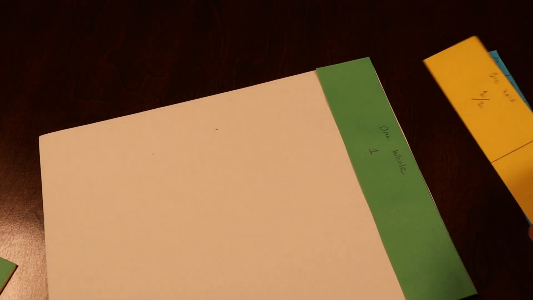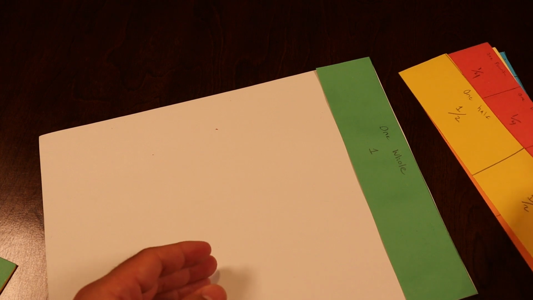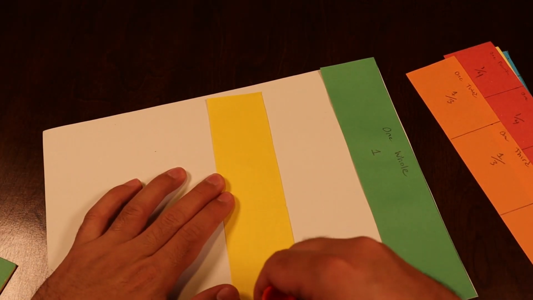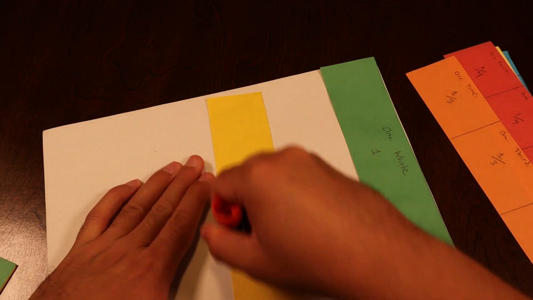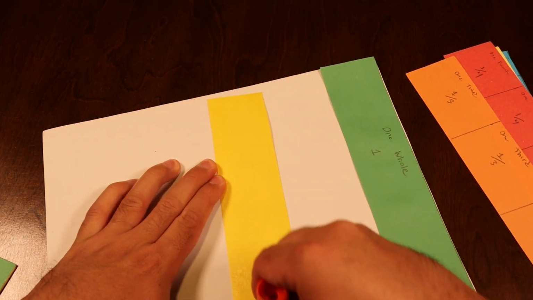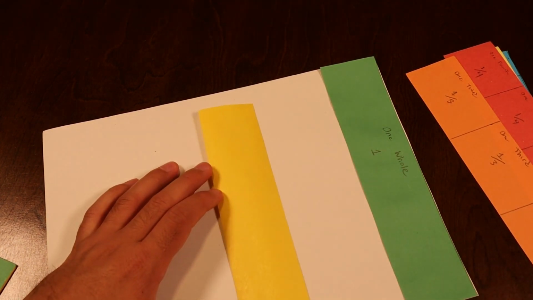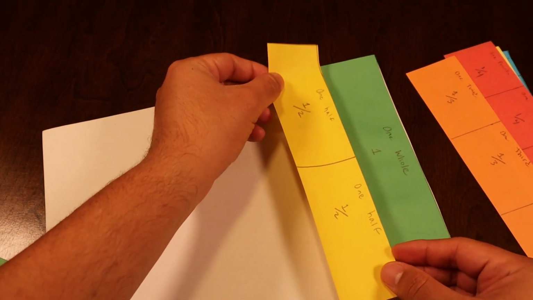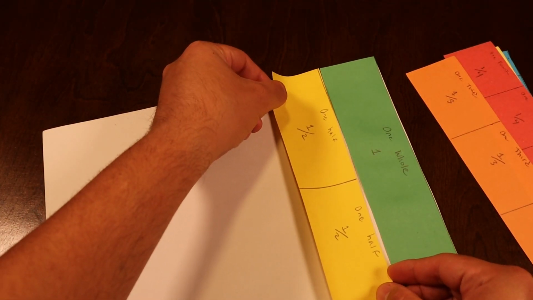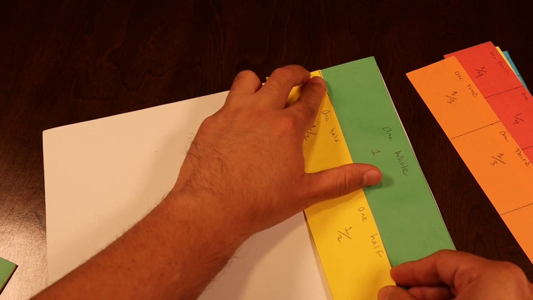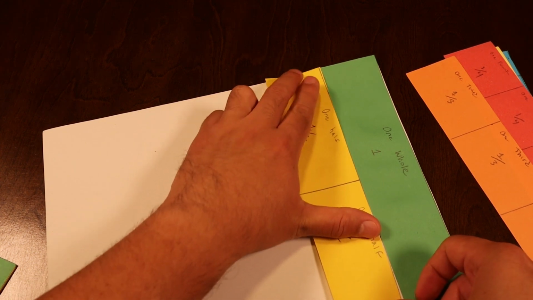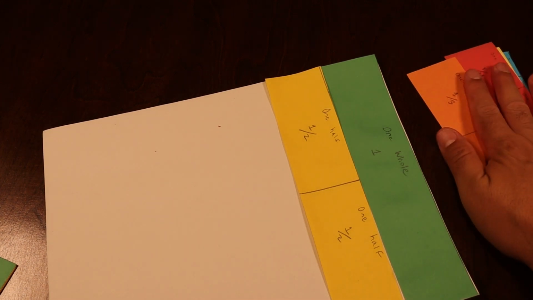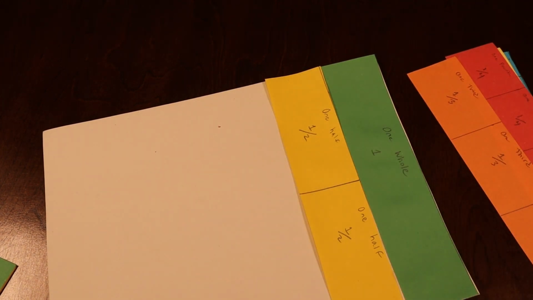Next, we will paste the 1/2. So we have the 1/2, apply the glue. Okay. Now we paste this right below the 1 whole on the white construction paper. Okay. And we're going to do the same for the rest of the visual bar models.